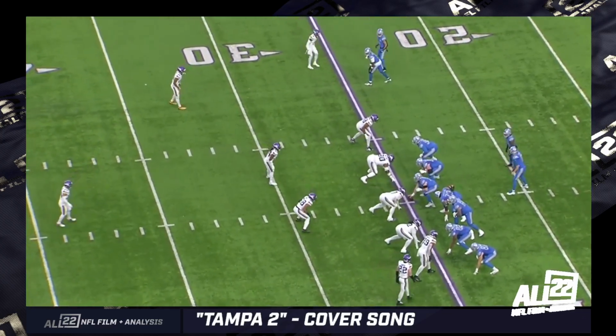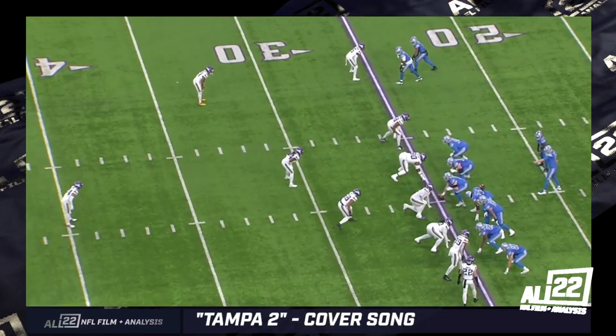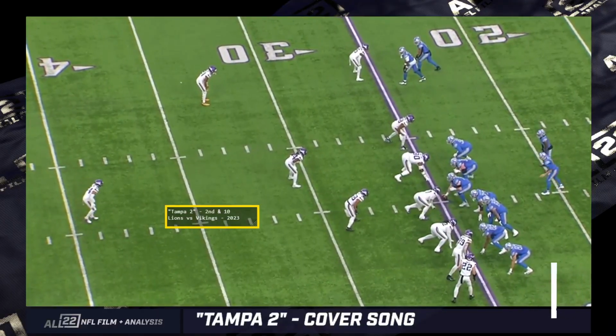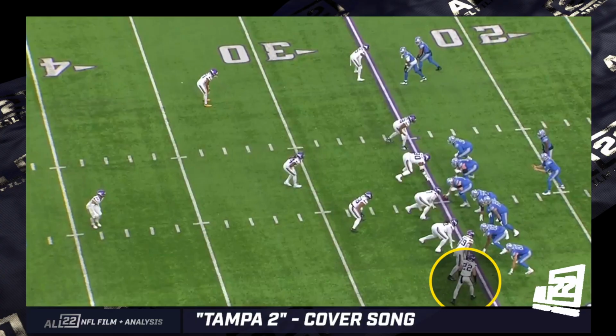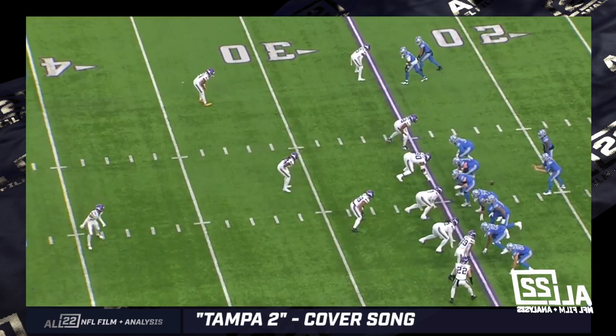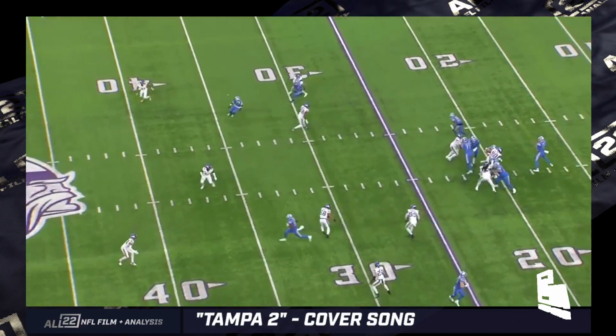So let's get to two slightly anomalous ones that I think really illustrate how different coaches can put their stamp on the Tampa 2 coverage in a different way. So Minnesota, 2023 on a 2nd and 10 against the Lions. And so Harrison Smith is going to drop into the flats. He's a safety. So there's some elements here that kind of look like a sky cover three.